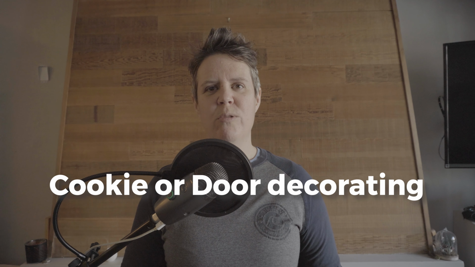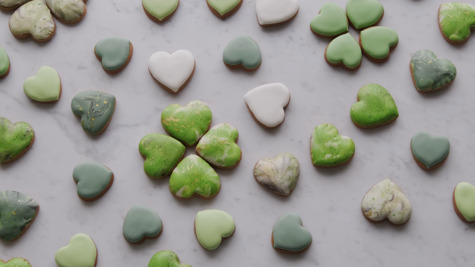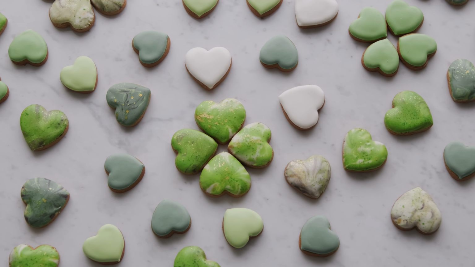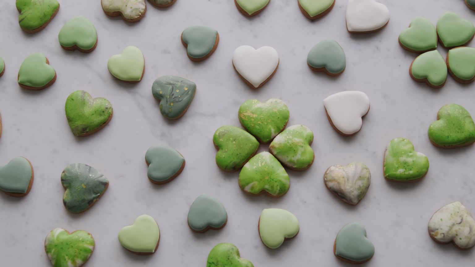All right, the next idea I have is cookie or door decorating. Cookies you can do just with your class. You can bring in maybe a shamrock shaped cookie and then bring in some green icing. And then I always get students to bring in some sparkles, some sprinkles, some decorations, candy, etc. And then we just have fun decorating cookies. I always bring a paper plate or some paper napkins to prevent chaos and mess. And yeah, students can take them home or they can eat them when they're done.